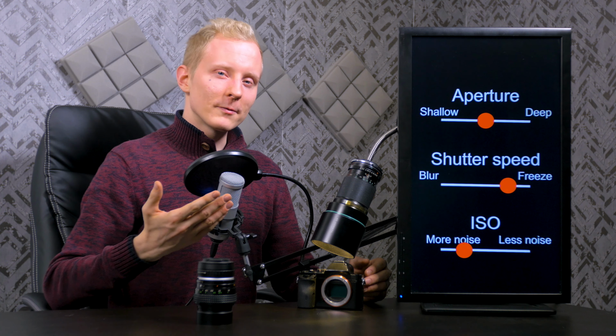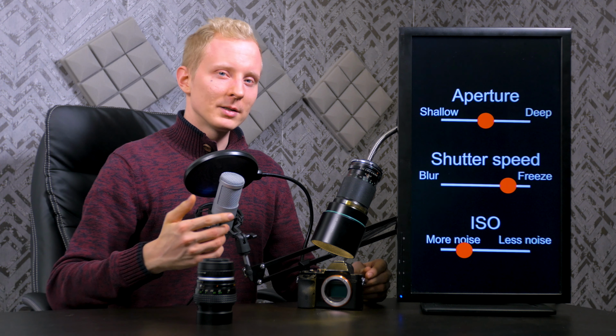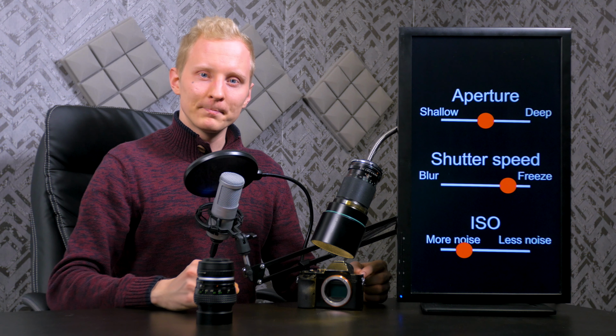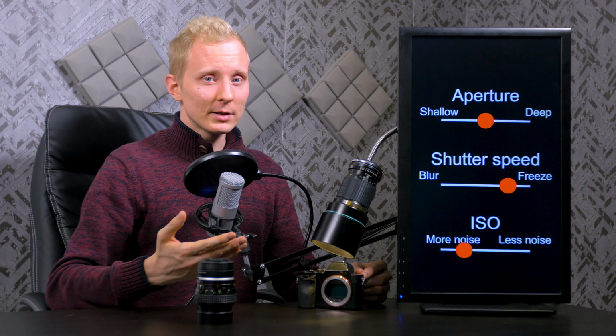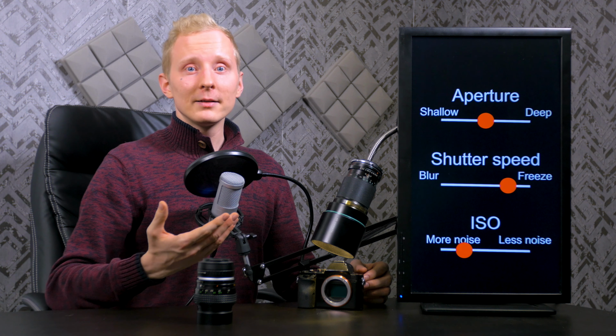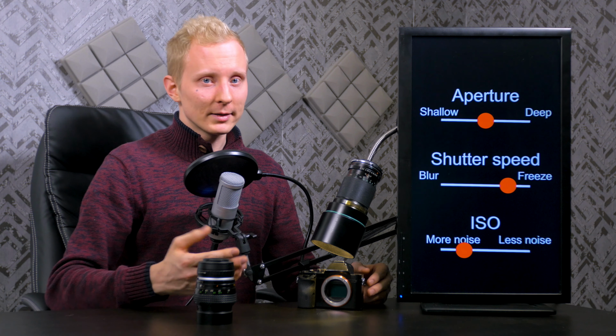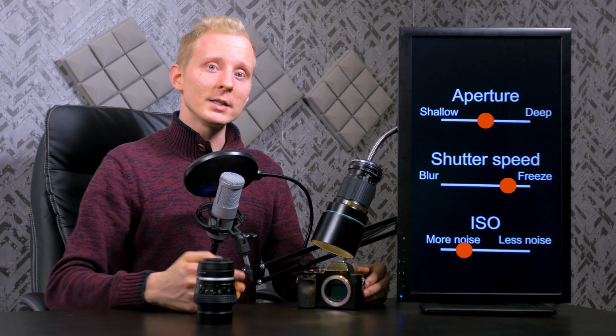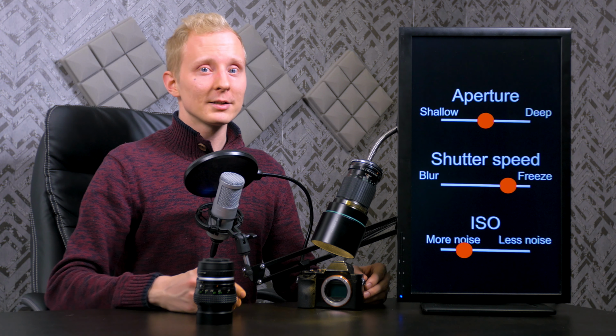So what I did was first choose a low f-stop to make the depth of field narrow. I chose f2.8. Then a fast enough shutter speed so I don't see motion blur, 1/50th of a second, and then I adjusted the brightness with ISO. Start with the setting that is most important to control in your situation and adjust the other settings accordingly.